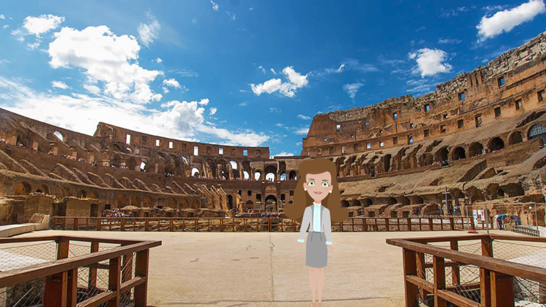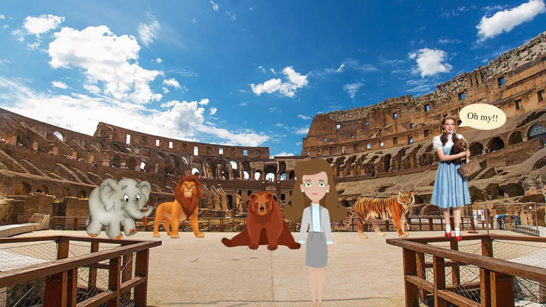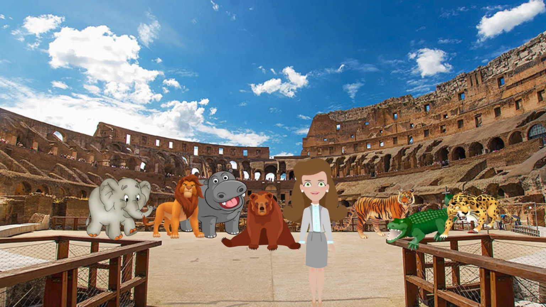This is what the exotic animals would be used for. This included lions, tigers, bears, elephants, leopards, crocodiles, and hippos. Although these animals were usually killed in battle, smaller ones like goats and dogs would be trained to perform tricks rather than fight to entertain the audience.